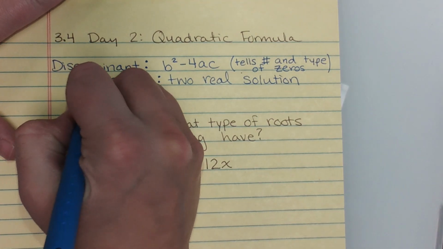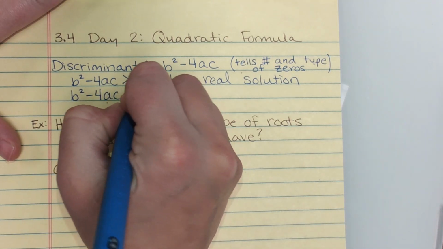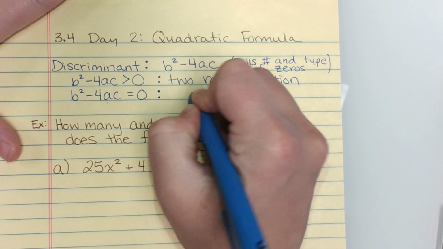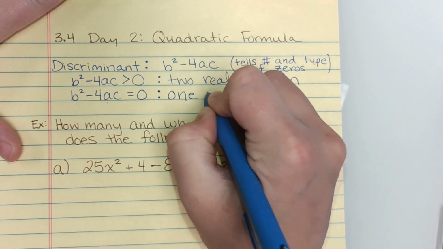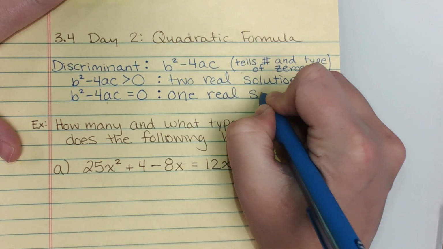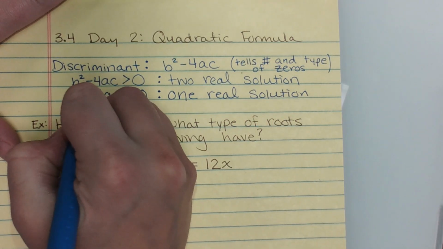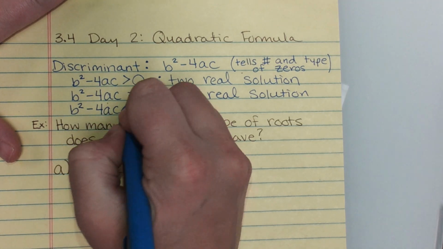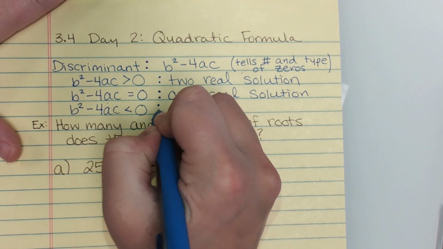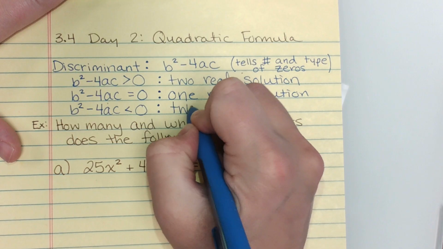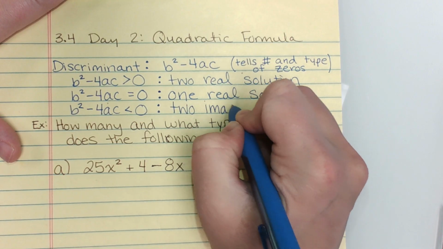On the other hand, if b squared minus 4ac is equal to 0, that's when we have only one real solution. On the other hand, when b squared minus 4ac is less than 0, in other words, it's negative, you will have two imaginary solutions.